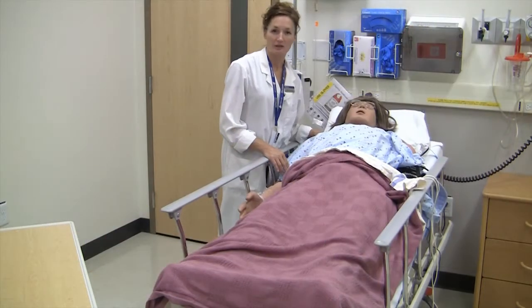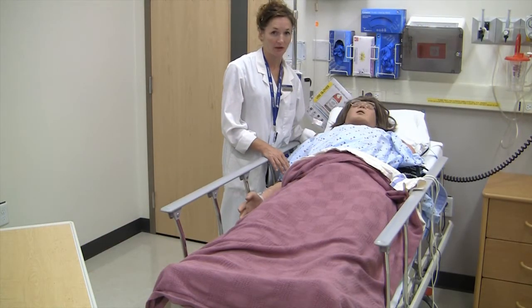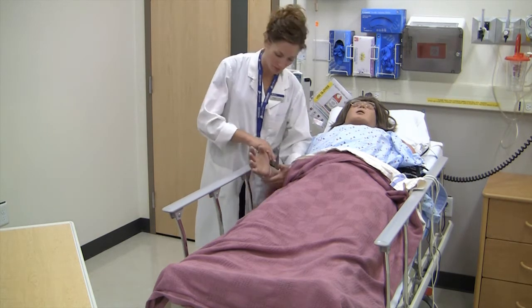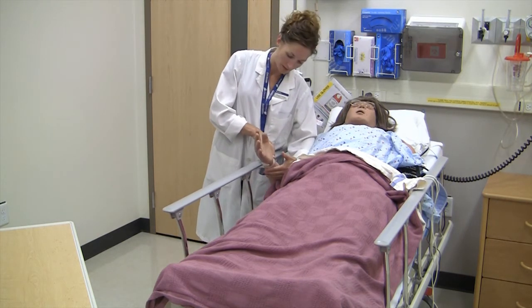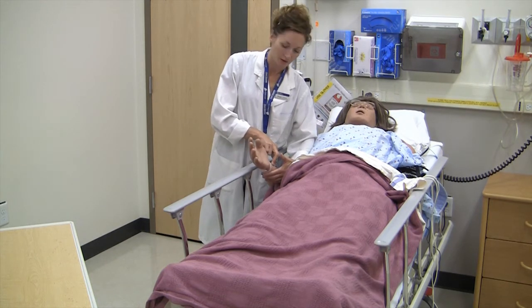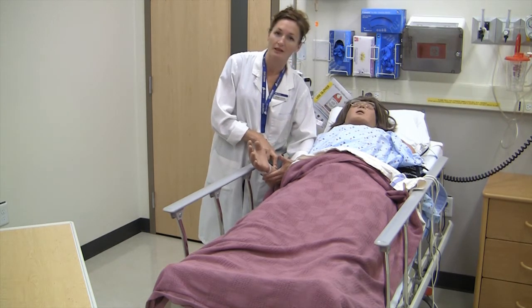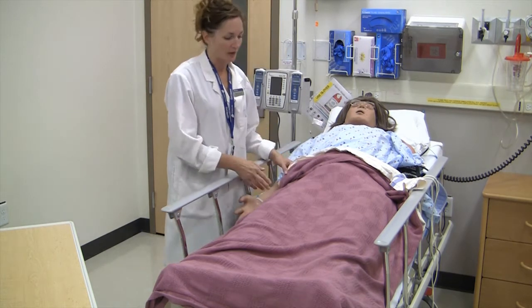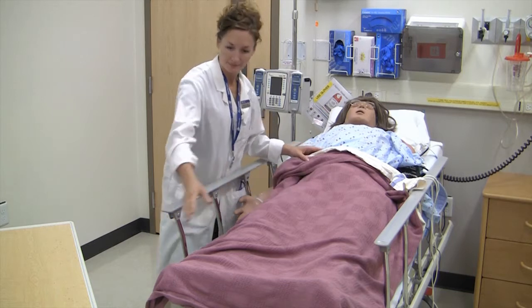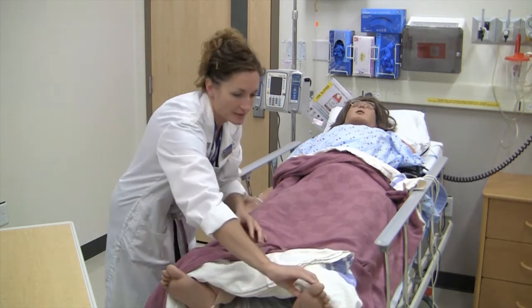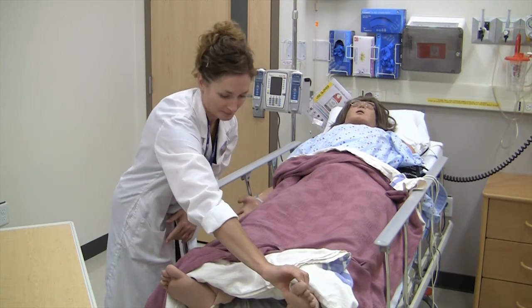You'll notice that the human patient simulator has a carotid pulse, which is nicely felt in the neck, and a radial pulse, which is at the usual spot by the thumb side of the arm. One thing about the radial pulse is that you may have to palpate a little more proximally in the arm in order to pick it up properly. This patient also has a femoral pulse at the groin, and distally has pedal pulses, the dorsalis pedis.